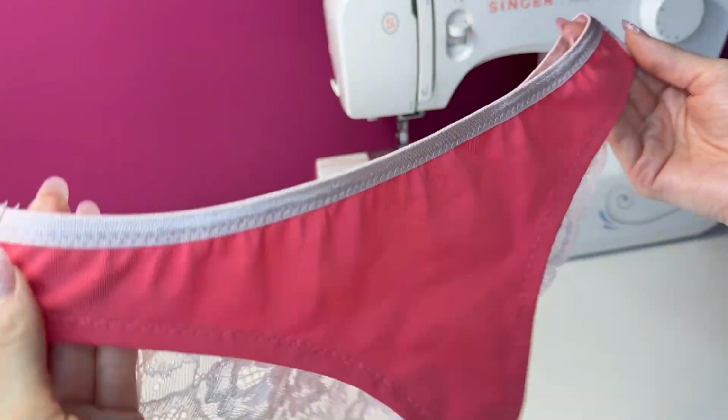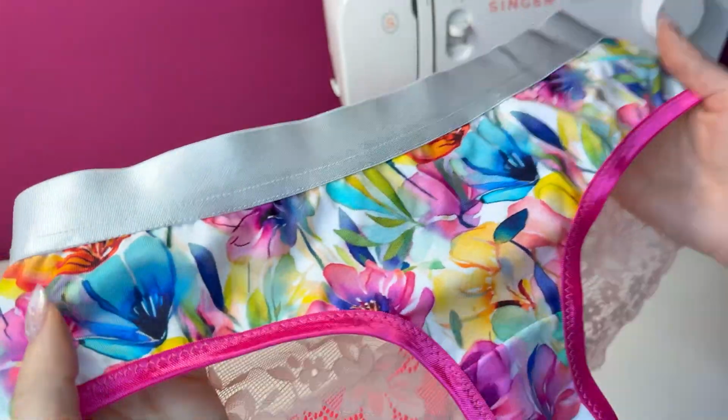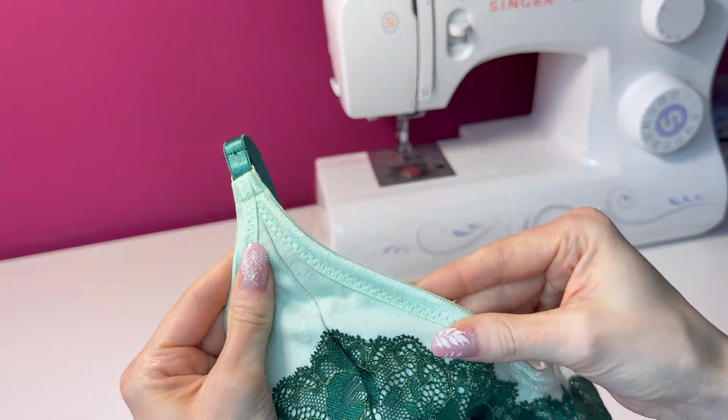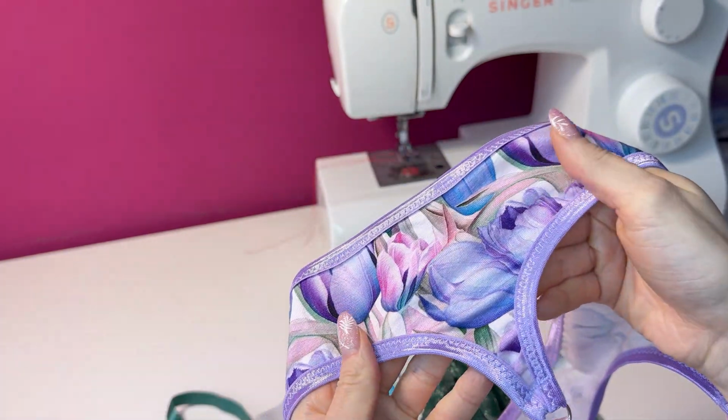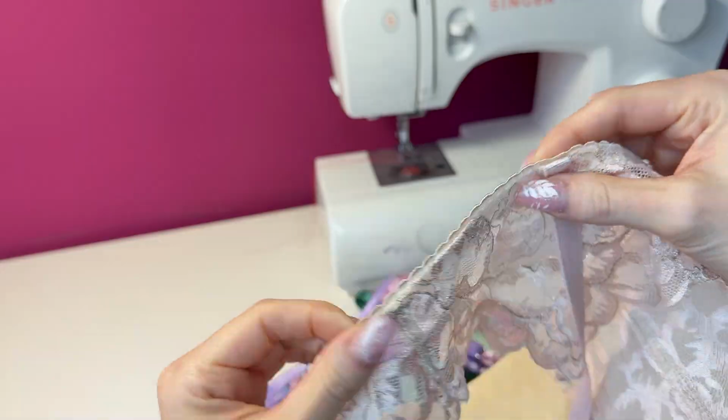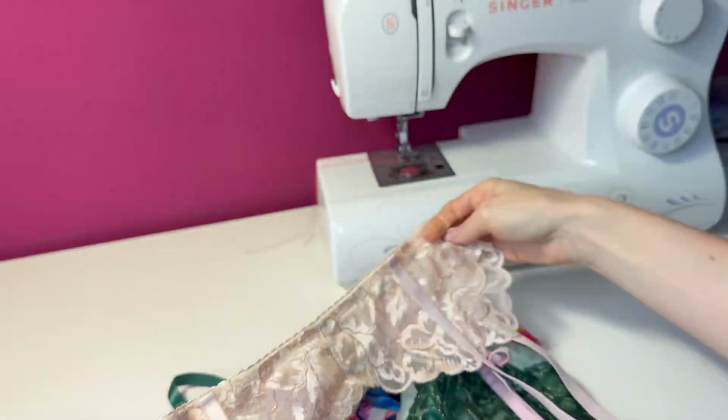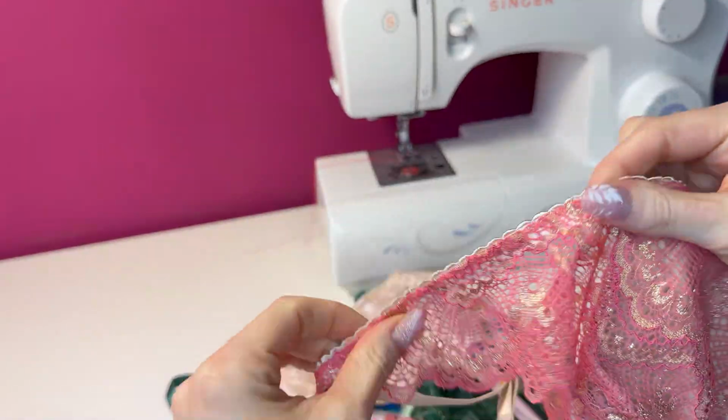I use this one for waistline, leg openings, underarms, necklines, garter belt edging, also for pico elastic and fold over elastic. So almost every time I use pico or fold over elastic.